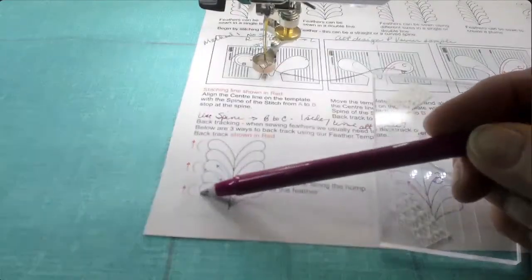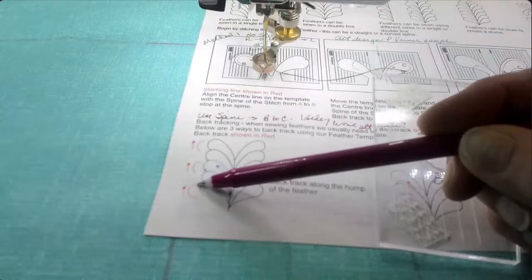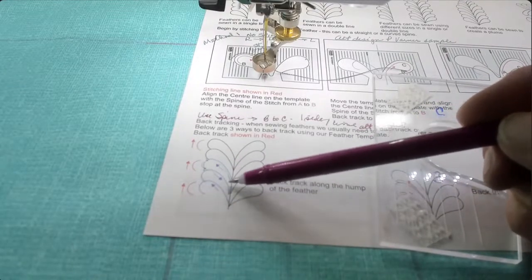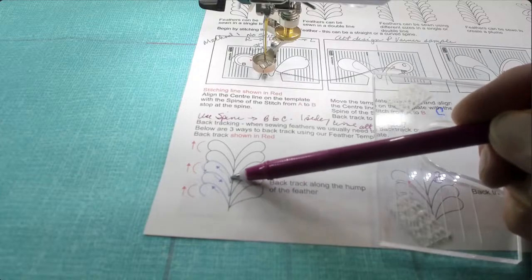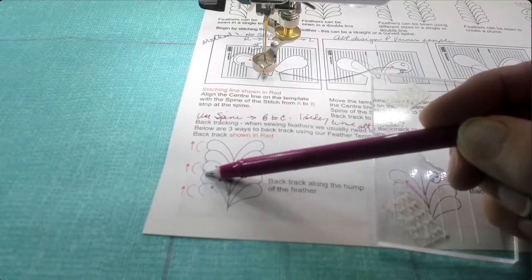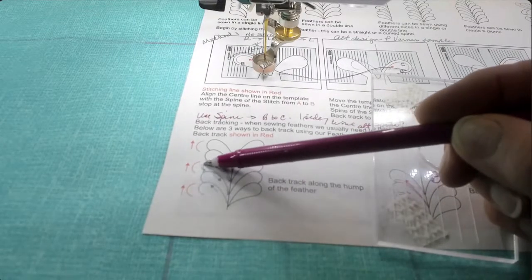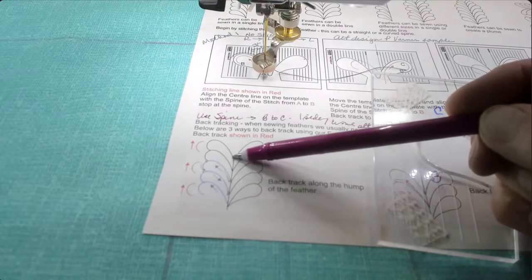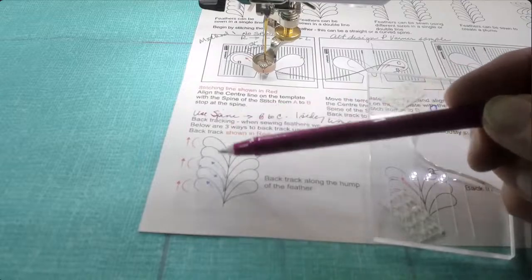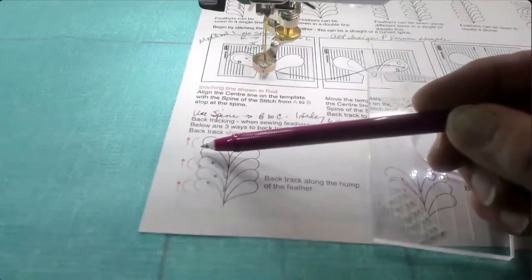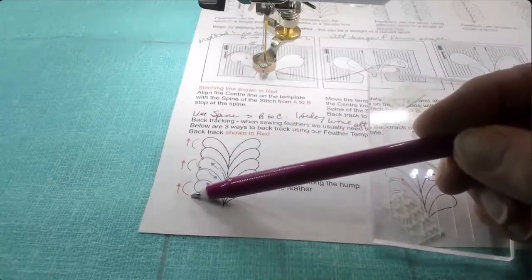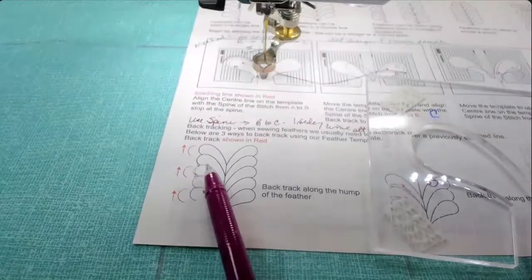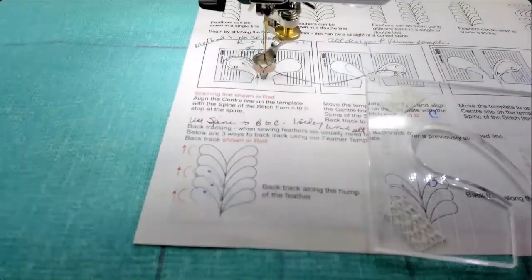So stitch, the red is backtrack, stitch, go up the spine, stitch the plume, backtrack, stitch, up the spine, stitch, and backtrack. That's why it shows that we're backtracking on every other plume in the feather. So we'll be going from the outside to the inside of the feather.